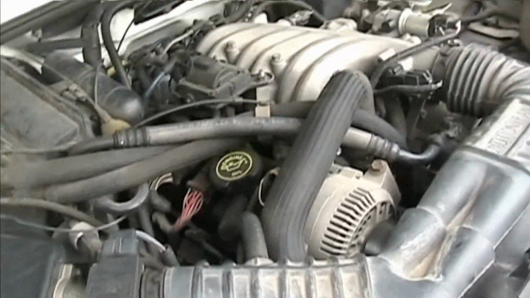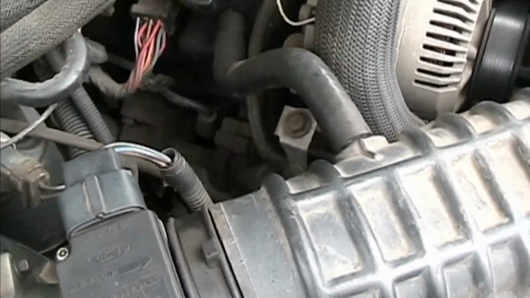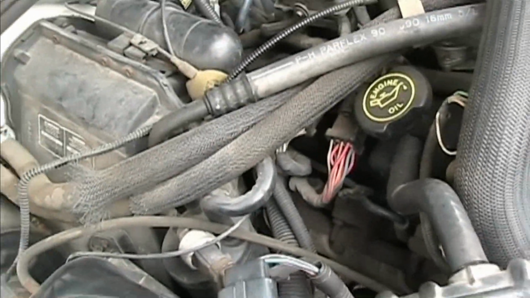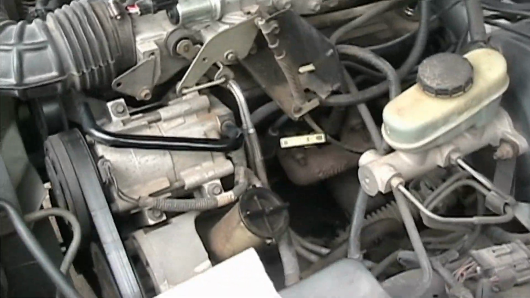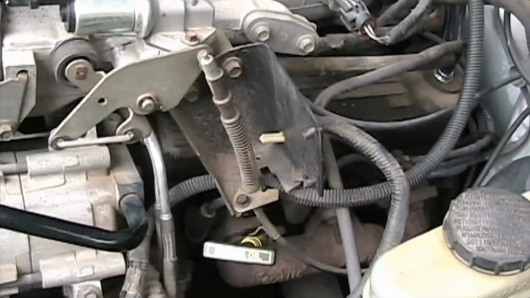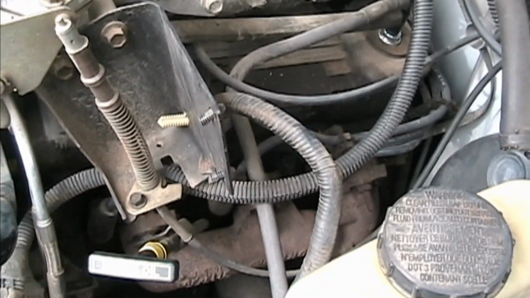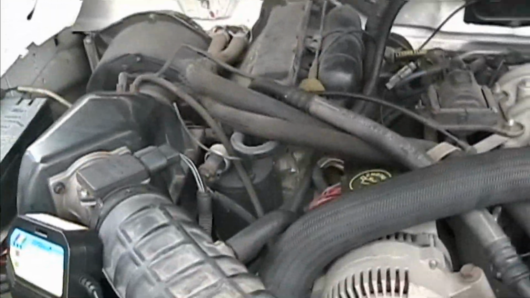Six cylinder. So I've got cylinder 1 right here in the front, 1, 2, 3 in the back, and then 4, 5, and 6. This side looks like it's going to be easy to replace. I shouldn't say that, but it looks like these plugs won't be too difficult to replace.